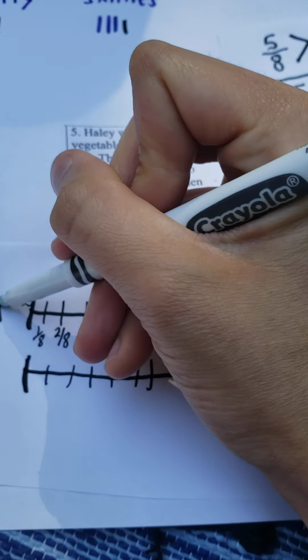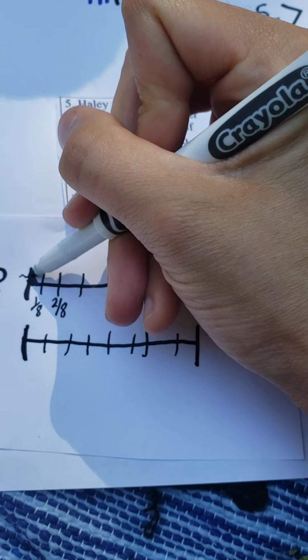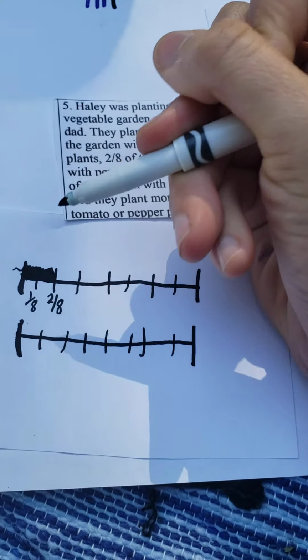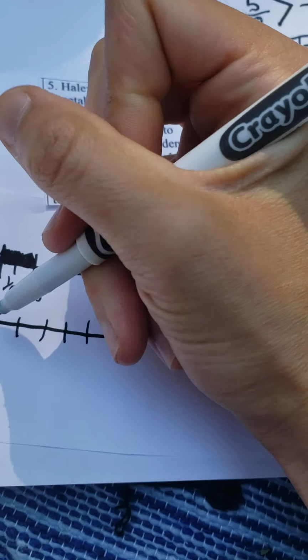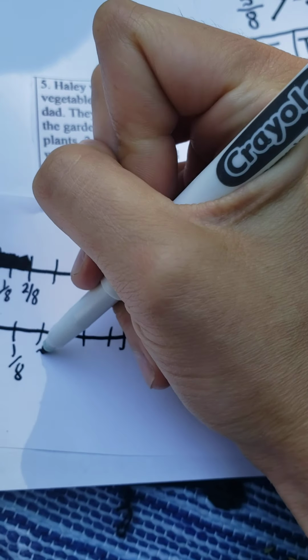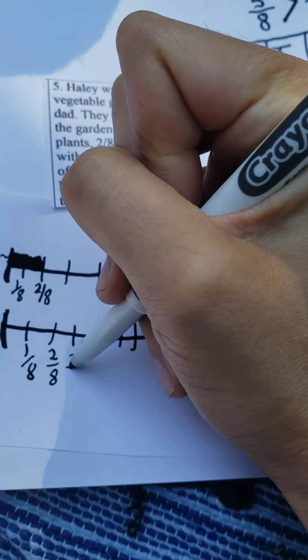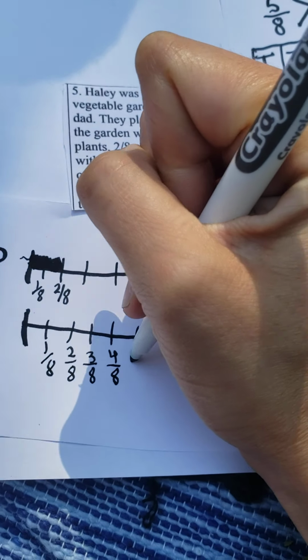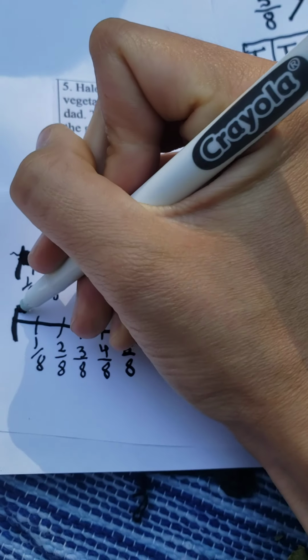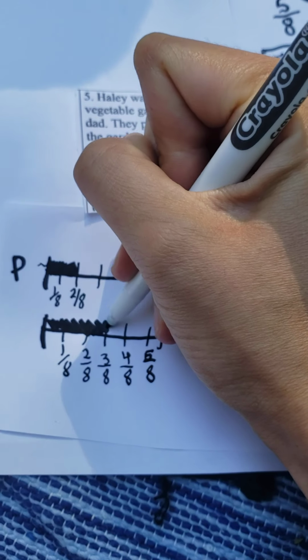This line is showing P for peppers. 1/8, 2/8. We're also looking at 5/8 for tomatoes. 1/8, 2/8, 3/8, 4/8, 5/8. 5/8 of the garden is tomatoes.